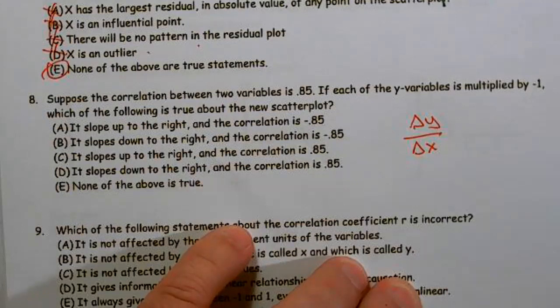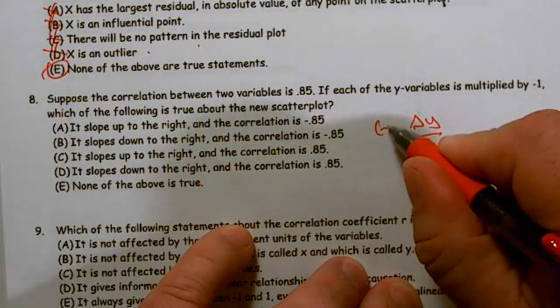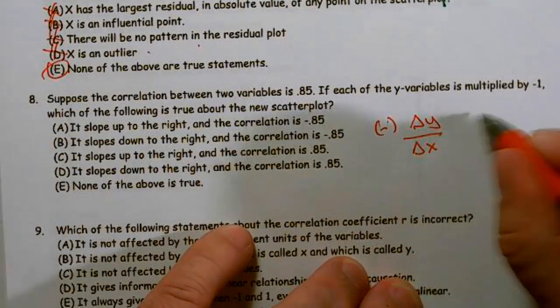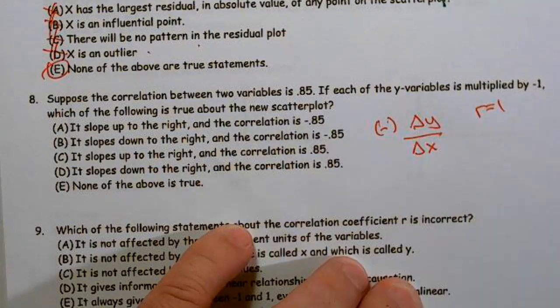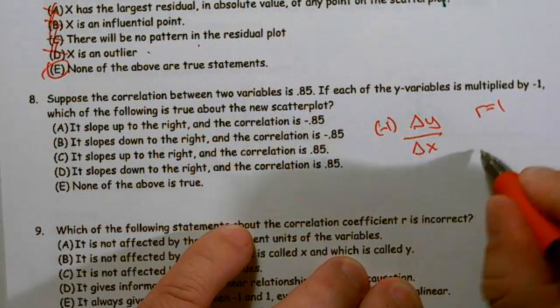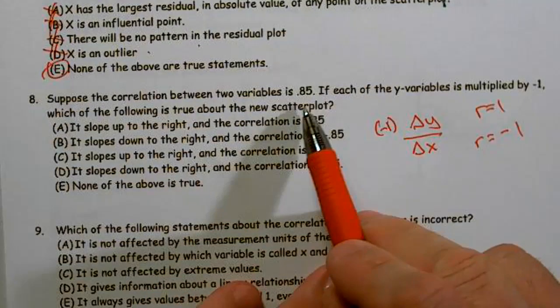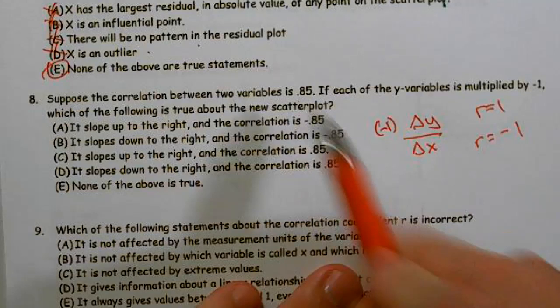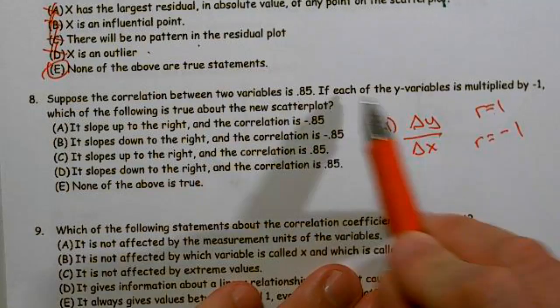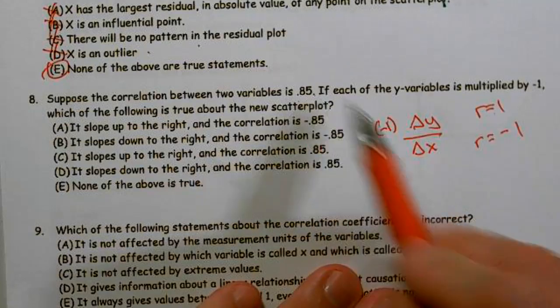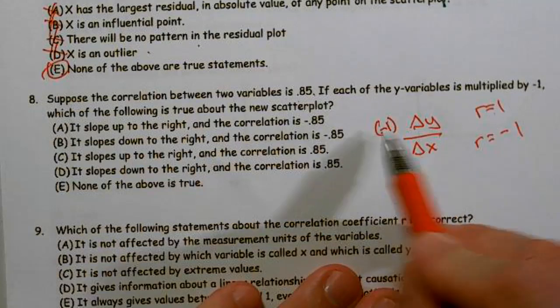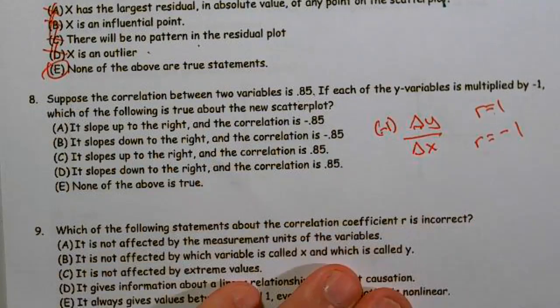Well, if every single data point was on the line, we'd say we have an r equal to 1. Well, if I multiply this by -1, I now have an r equal to -1. So this is analogous to that. But instead of having an r equal to 1, we have an r equal to 0.85. So all we did was say, hey, -1 times this, and we just switched the direction of our correlation from positive to negative.